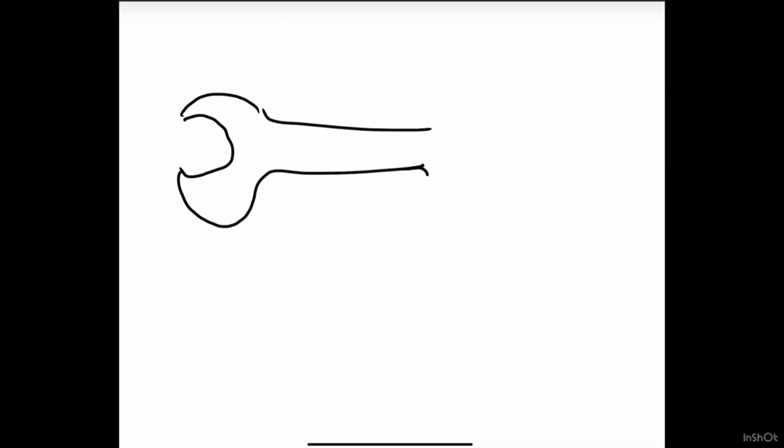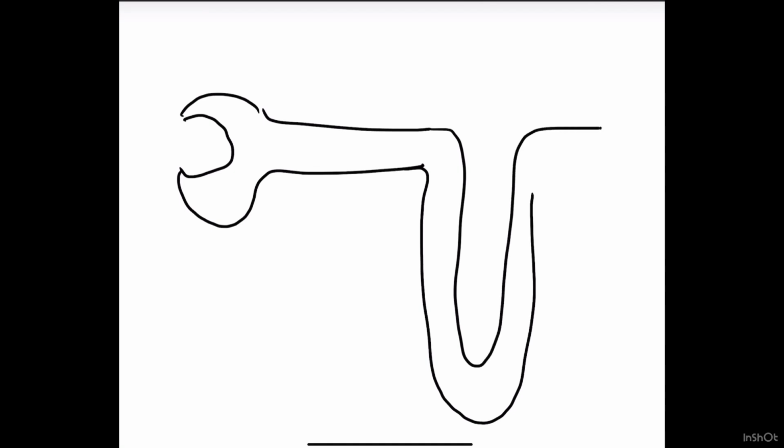This is the PCT, this is Henle's loop, this is the DCT, and this is the collecting duct. Just imagine it like this. And reabsorption is when the filtrate comes out. From here, in the PCT, what happens is that the maximum amount of water is reabsorbed.